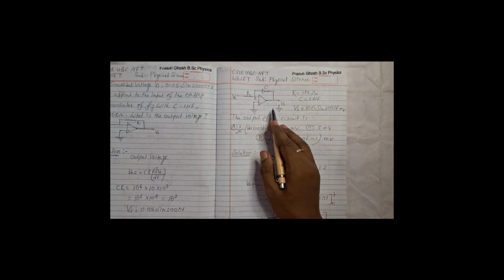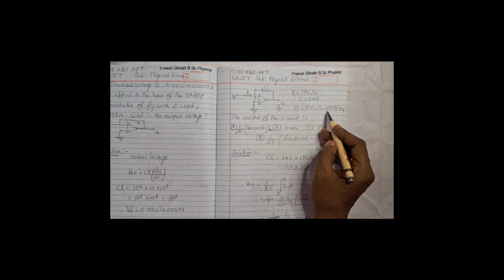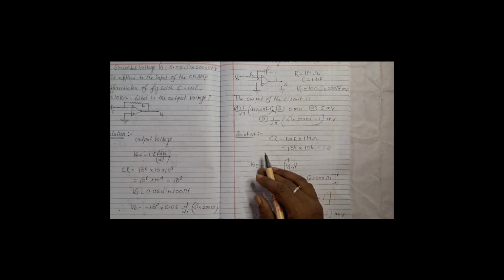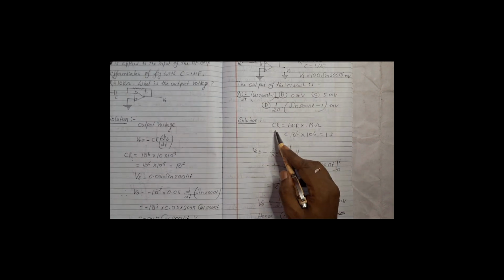Next, I come to another problem. This is a circuit where R is given, C is given, and output voltage is to be calculated. CR, C is given, R is given, putting the values in this equation, we get 1 second.